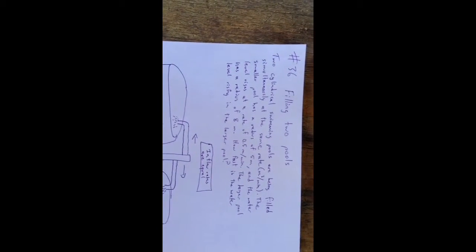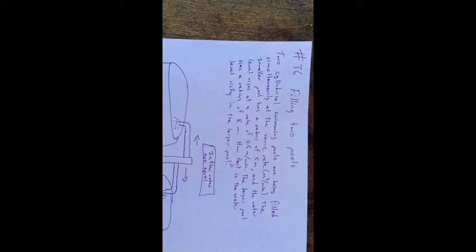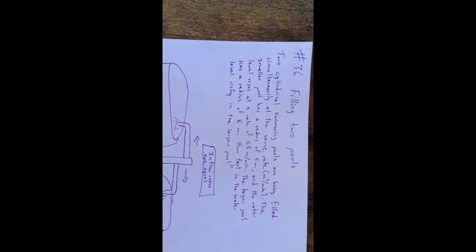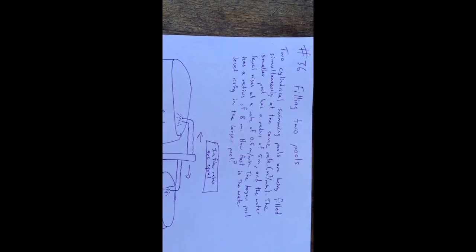My name is Jose and I did problem number 36 on the related rates problems, and it's called filling two pools. So we have two cylindrical swimming pools that are being filled simultaneously at the same rate. The small pool has a radius of 5 meters and the water level rises at a rate of 0.5 meters per minute. The larger pool has a radius of 8 meters. So how fast is the water level rising in the larger pool?